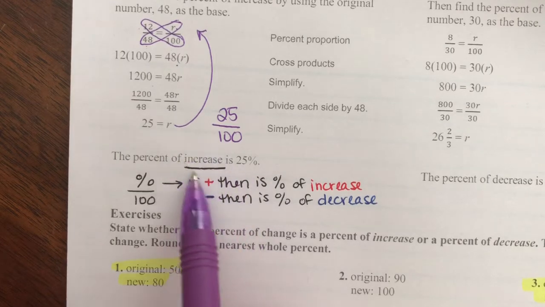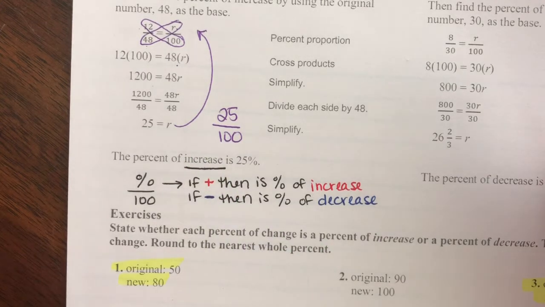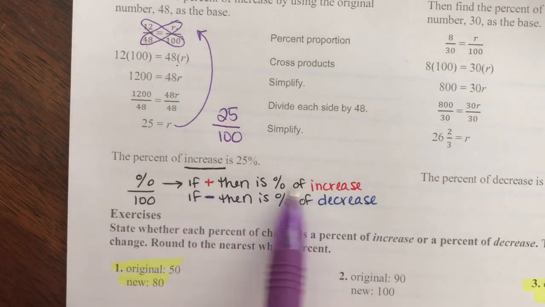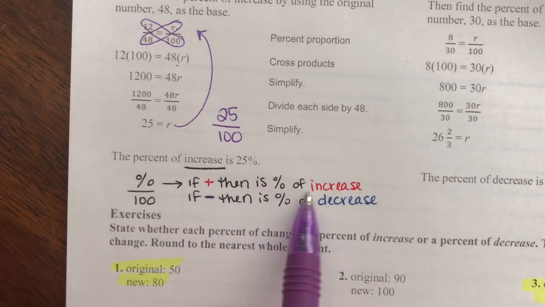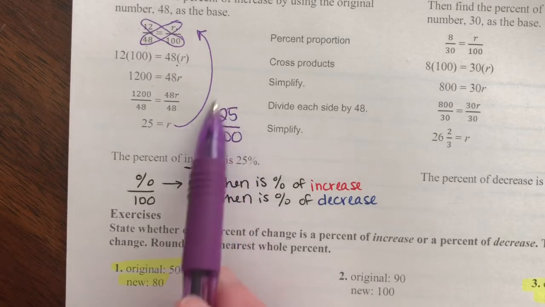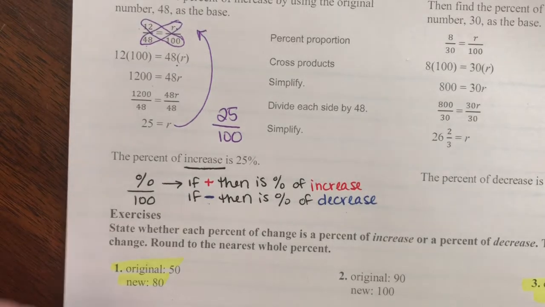So you always have to tell whether it was an increase or a decrease, because if you're making 25% more money, that's a lot different than if you're making 25% less money, right? So we need to know which way it's going and then by how much. And again, I wrote here, if the answer is positive, if the new amount is bigger than the old amount, then it's a percent of increase. If the new amount is less than the old amount and this top number here is negative, then it's a percent of decrease. So we've got a few examples to do down here. Before we do that, we'll look at this other example here. I haven't looked at that one yet.